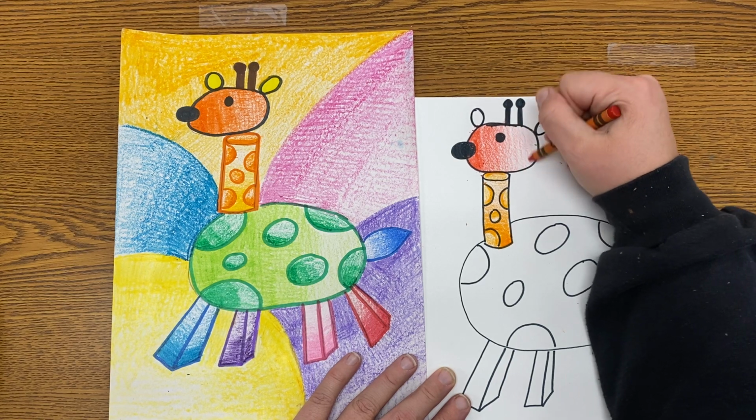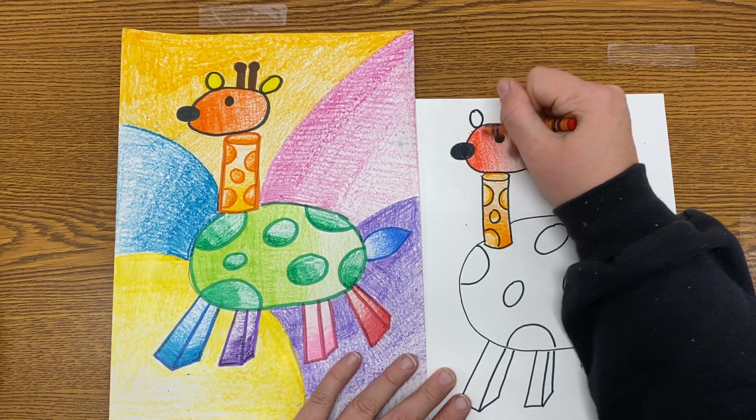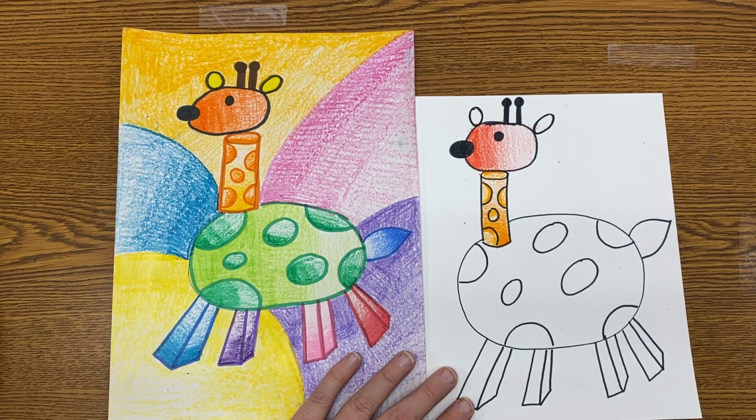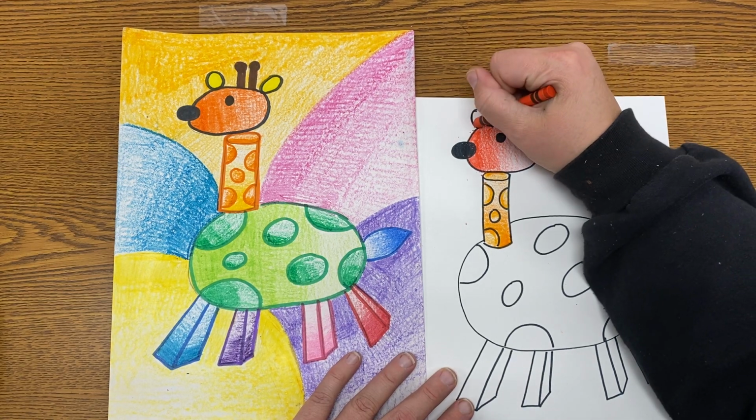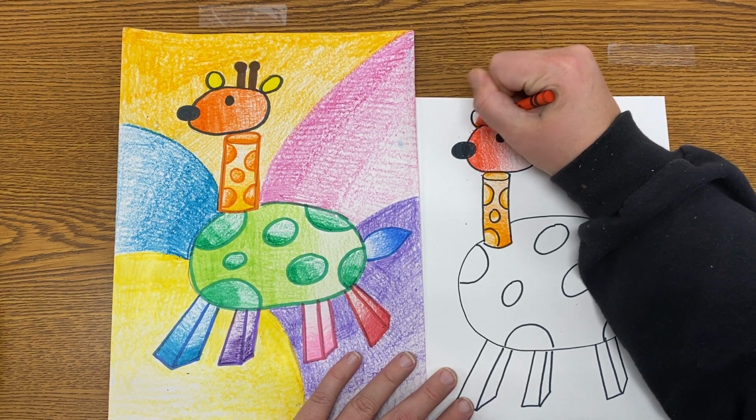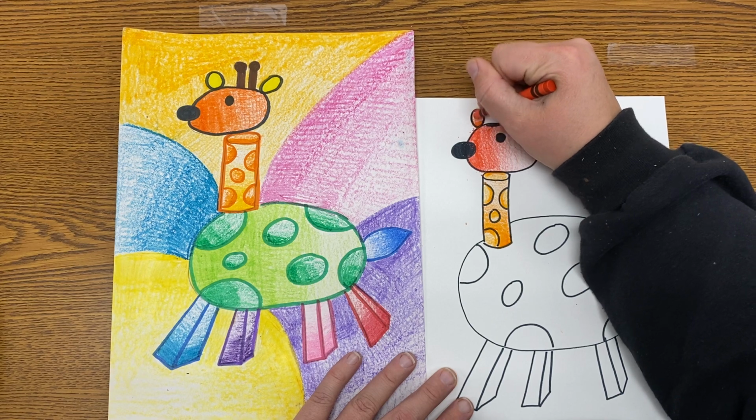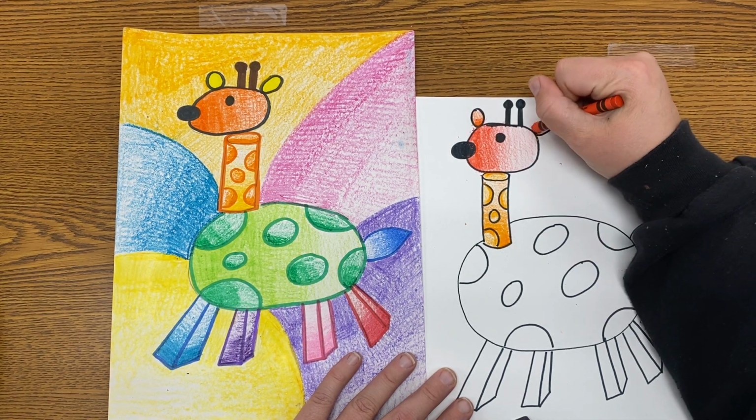And so by the time I get all the way over here, it's super light. Okay. Now, for the ears, very hard, all the way to very light. Same thing, very dark to very soft.